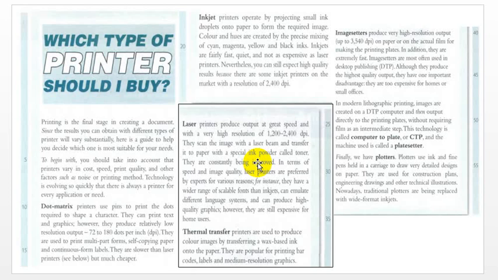To begin with, you should take into account that printers vary in cost, speed, print quality, and other factors such as noise or printing method.